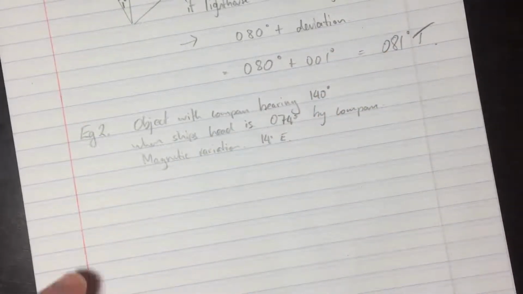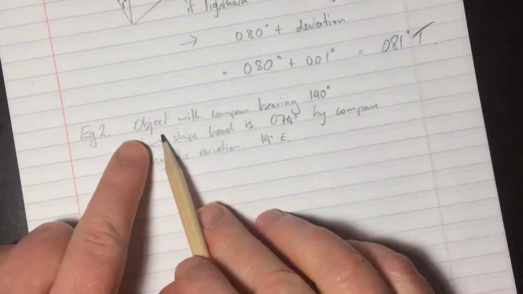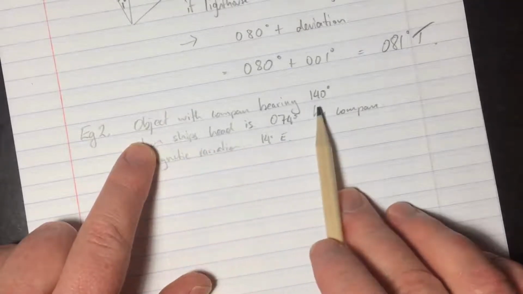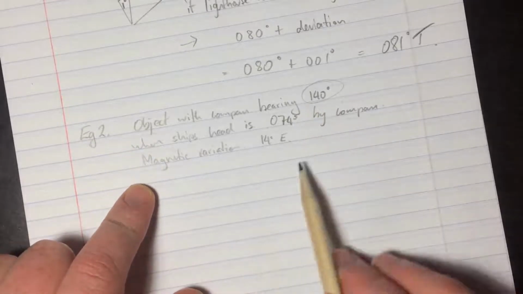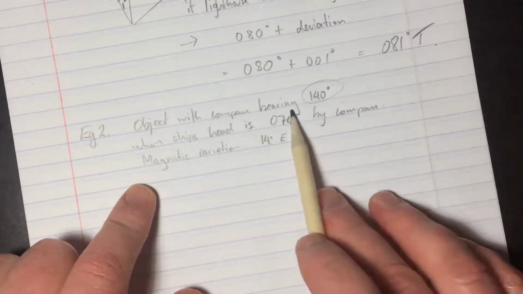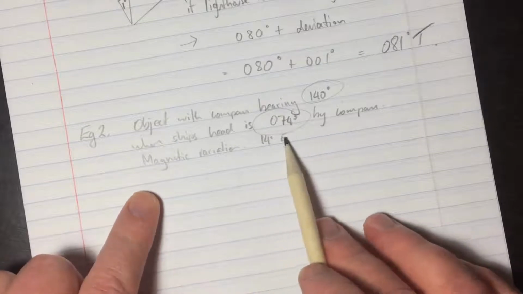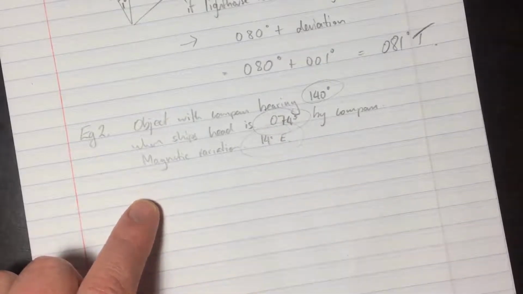So what we're trying to do is work out what the true bearing of the object is that has a compass bearing of 140 degrees when the ship's head is at 74 degrees in a location where the magnetic variation is 14 degrees.